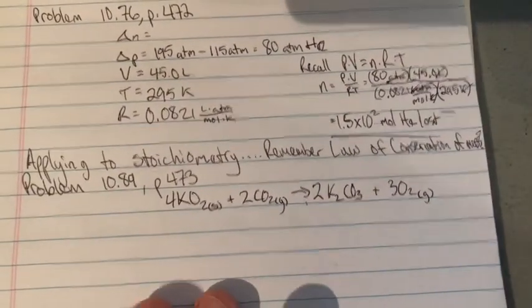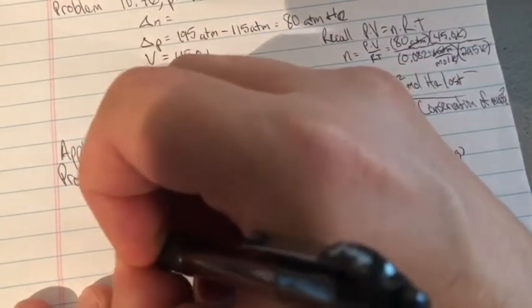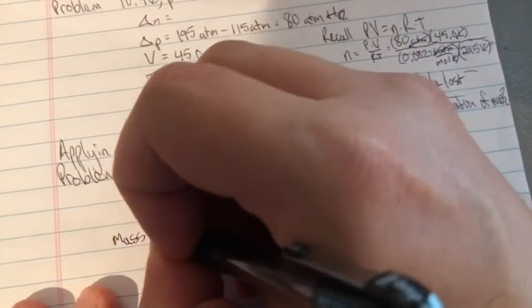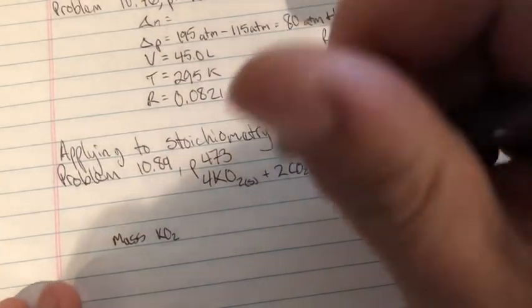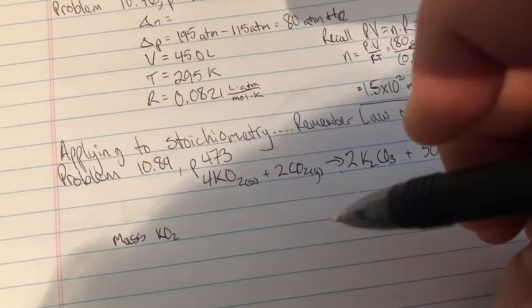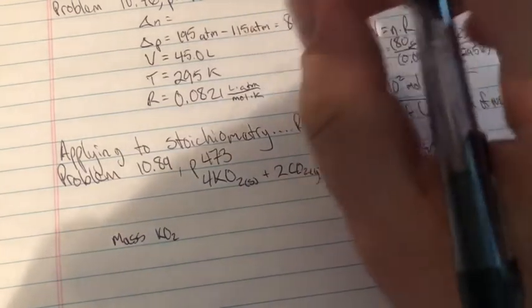Okay. So the question says, how many grams of KO2, so mass of KO2, are needed to produce 100 liters of O2 at 20 degrees C and 1 atmosphere?